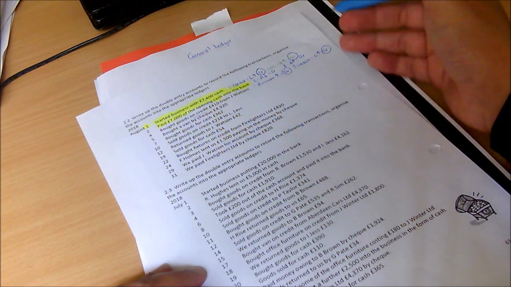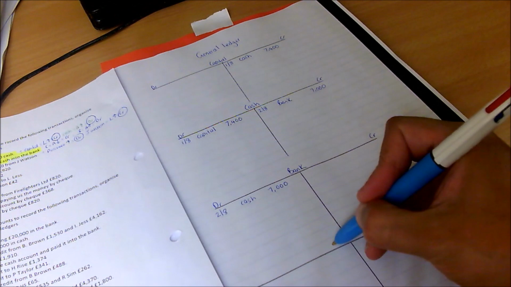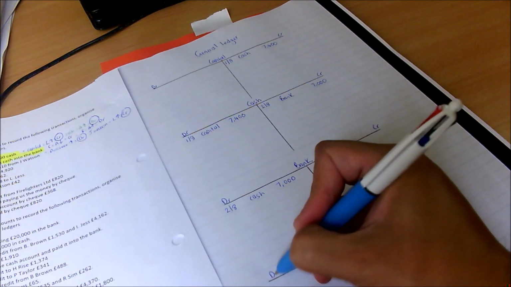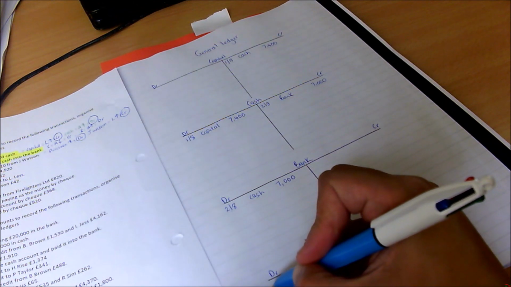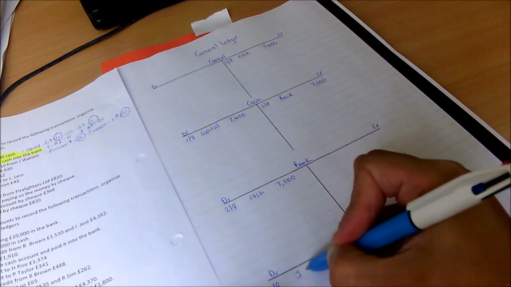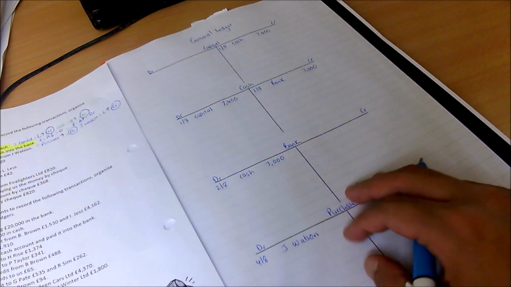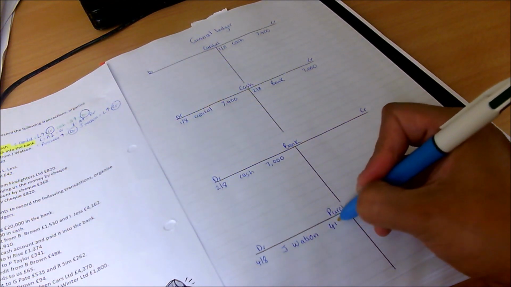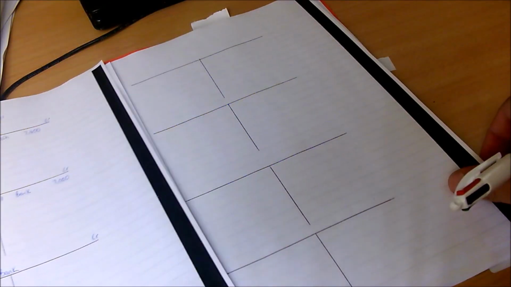Once you've done this, it becomes easier for you to put the information here. So I need to open a purchase account, which goes into the general ledger. We said we're going to debit the purchase account. Again, put in the correct date, which is the 4th of August. You put the name of J. Watson, and you put the amount of £410.